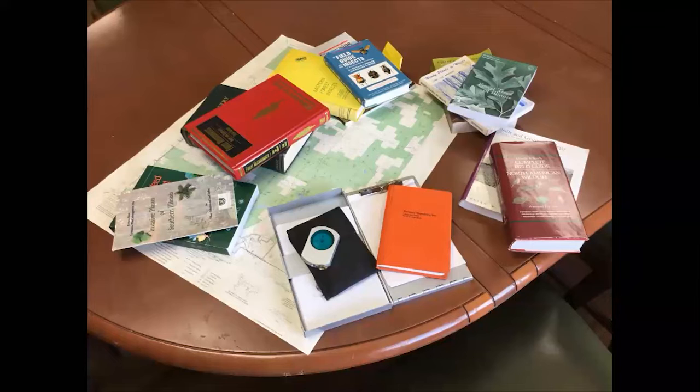So really all you need is your smartphone. And along with the smartphone, a lot of applications are taking the place of these other hard copy resources, such as the field guides, databases, maps.